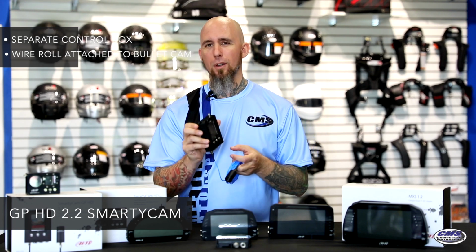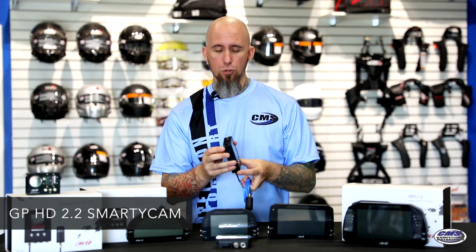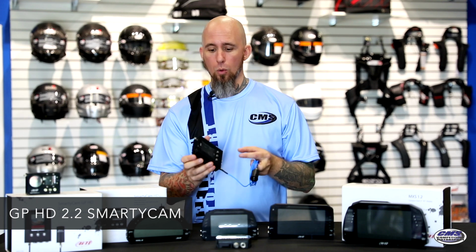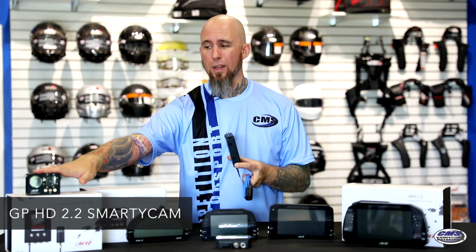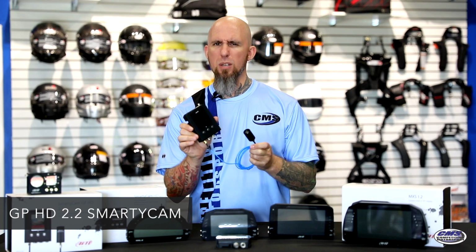Another nice feature about the GPHD is that you don't need to move the camera at all when you're going to remove the SD card to download your video later on. It's possible when you go to remove the SD card from the original version of the Smartycam that you may move the way that it is mounted in the vehicle, and then you're going to have to check your viewpoint before you go out on track again. So personally, I tend to lean towards this version, the GPHD.